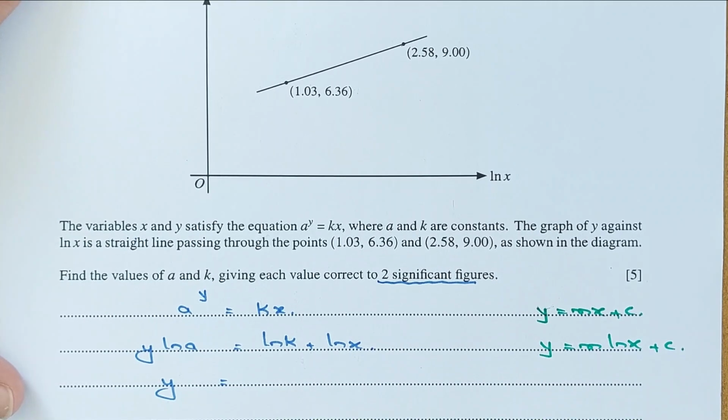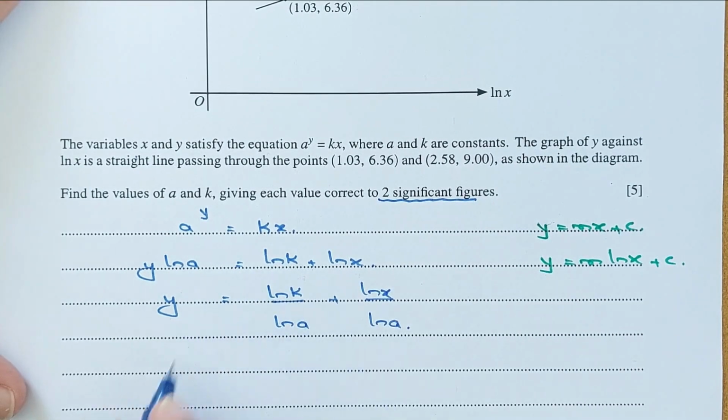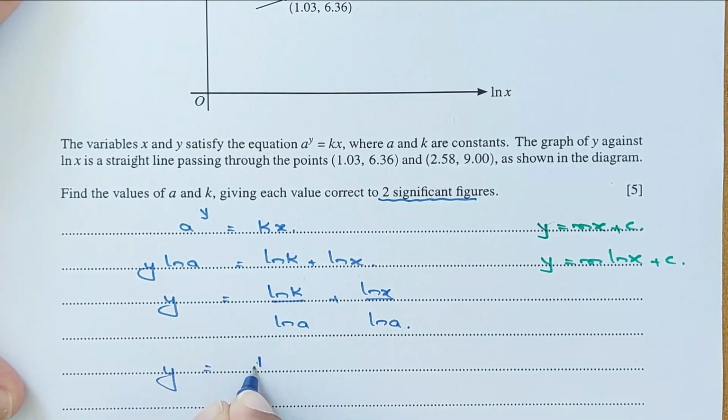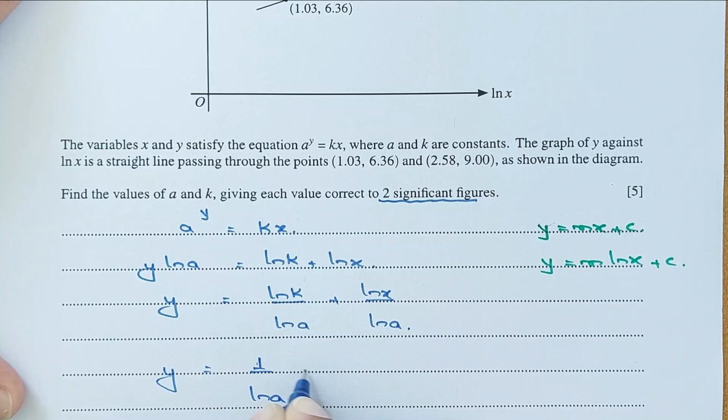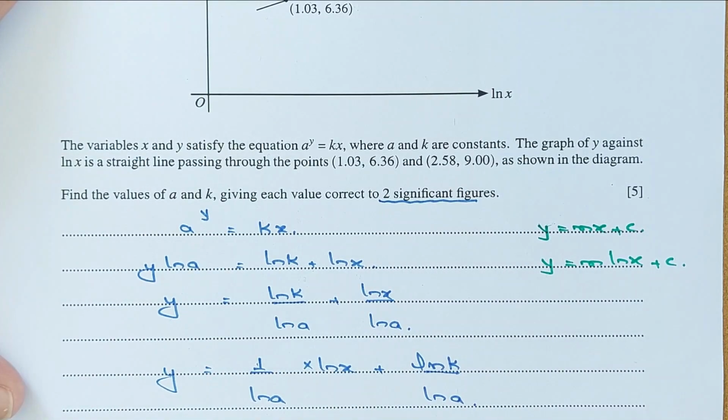So we have y = ln k over ln a plus ln x over ln a. Right, so y is equal to 1 over ln a, which is my slope, times ln x plus the y-intercept, which is ln k over ln a. Right, we have to solve for a and k.